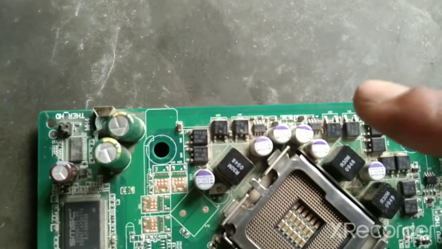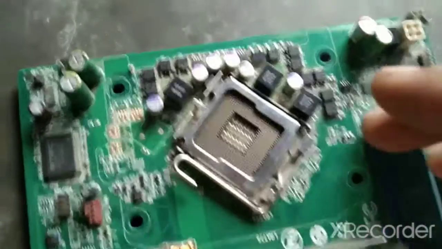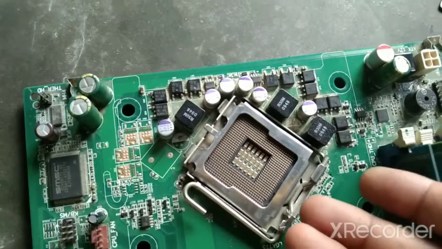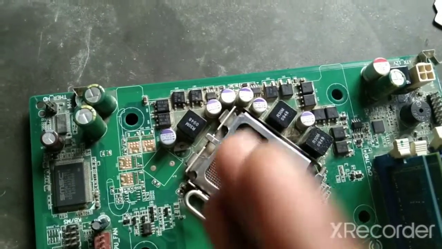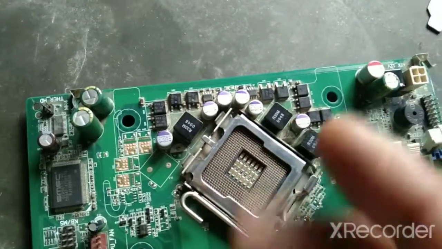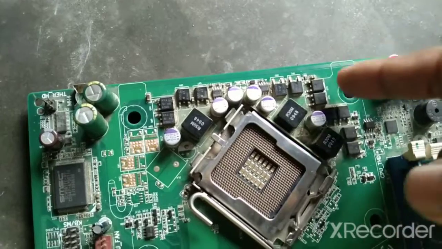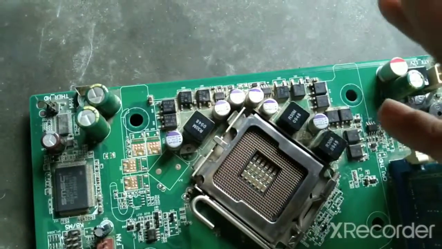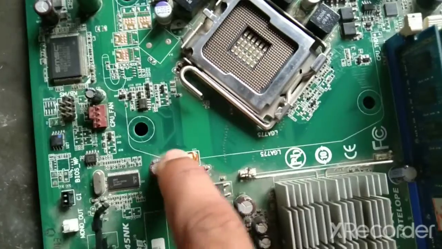So friends, here you can see many MOSFETs. This is the basic part of the board, such as the brain of the board. There are too many MOSFETs to control. It may control one or double or triple or many other components. A single MOSFET can be attached to a single component, but a single MOSFET may also be attached to different components.